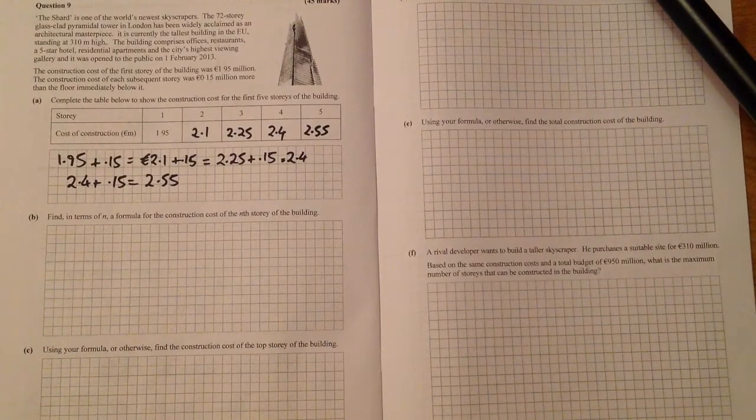B says find in terms of n a formula for the construction cost of the nth story of the building. I'm sure a lot of students who are watching this probably feel like one of the tricky parts of number patterns is knowing when to use the T of n formula or the S of n formula. Well, the best way I could try and say it is that the S of n formula is for when you're adding the cost on, so like total cost or the sum of, words like that.